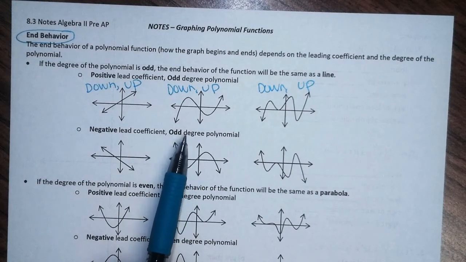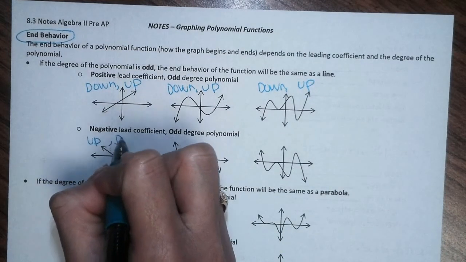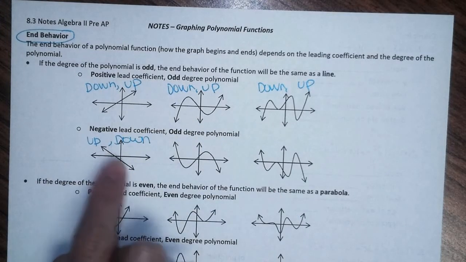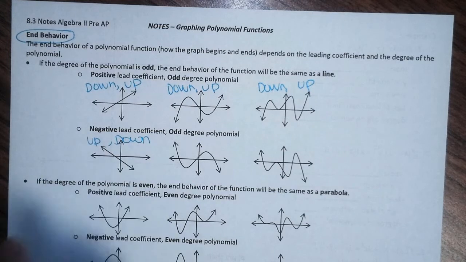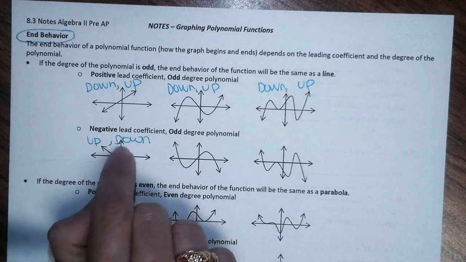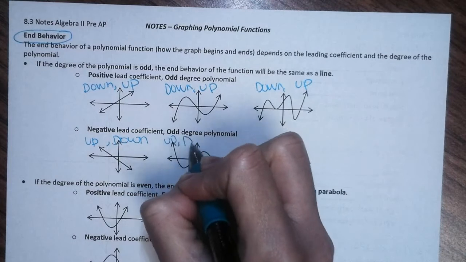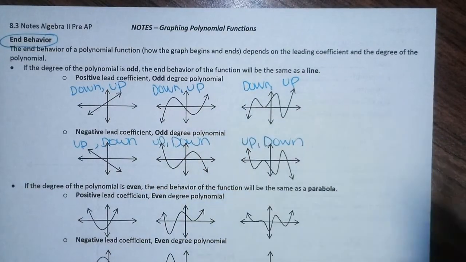odd exponent, they are called up-down. So for example, like a negative x. So this is a negative x, and it has an end behavior called up-down. You will have to type those on your progressive test. I think just like the U and the D. So this one's up-down. This one's up-down. So again, that's called the end behavior.